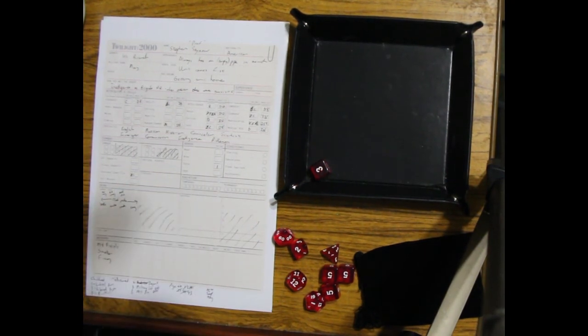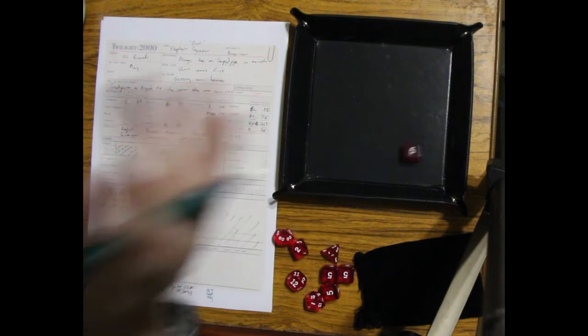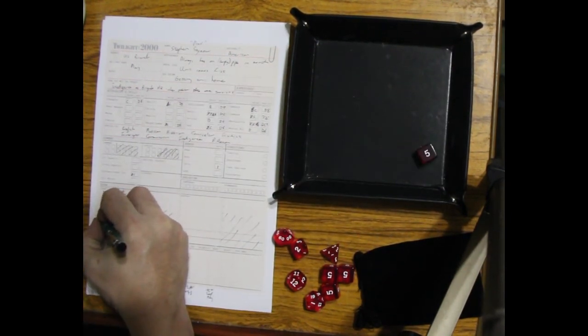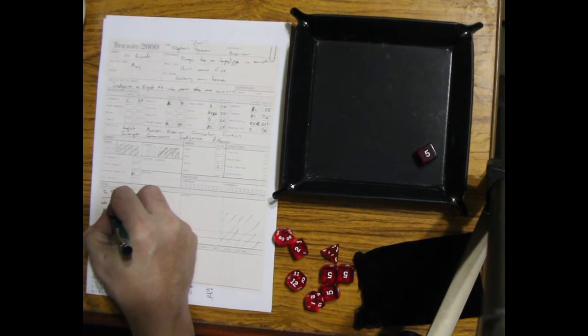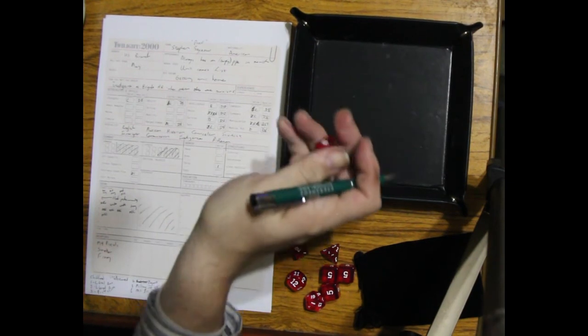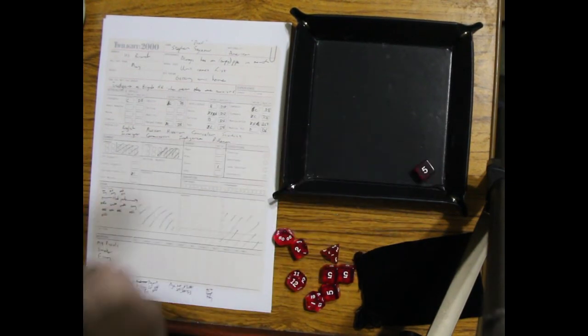Okay. So it says in addition to that I get D6 rations of food. So I've got 5. I've got 5 MREs. I'll carry all those on me at the minute. D6 water. So I've got 5 water.